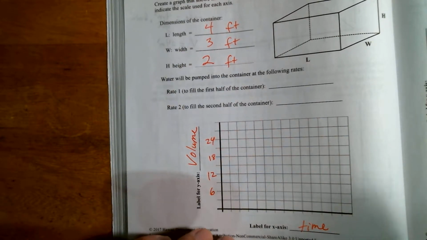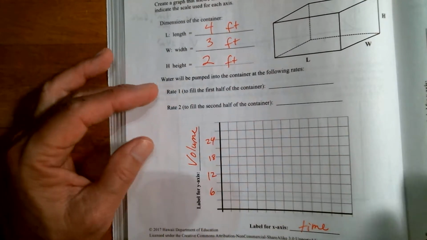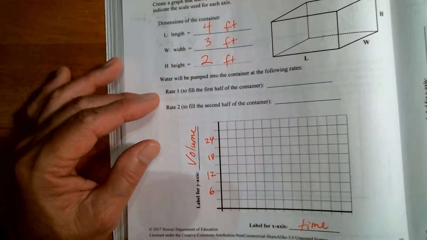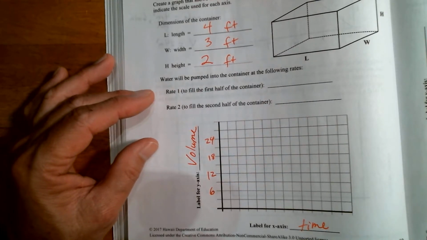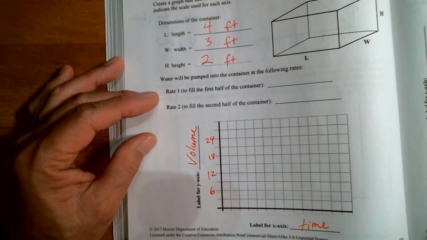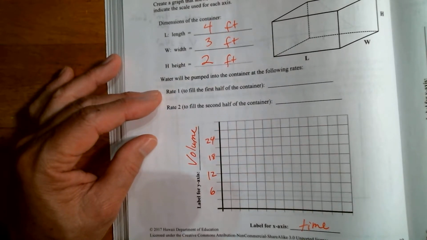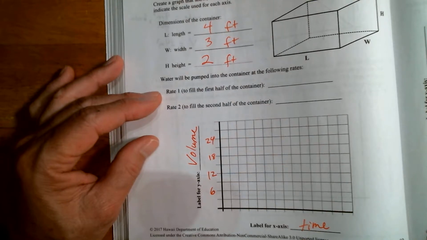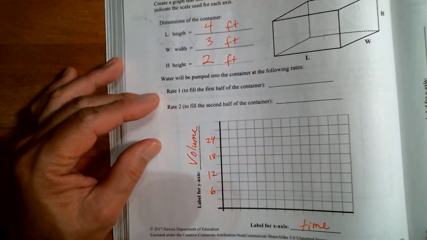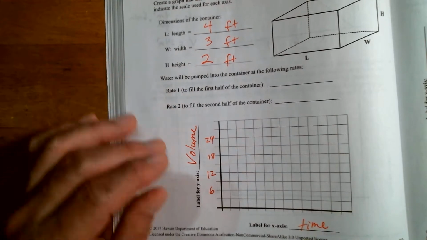Time. We're looking at 2 different rates. So first, to fill up the first half of the container, let's call these minutes.